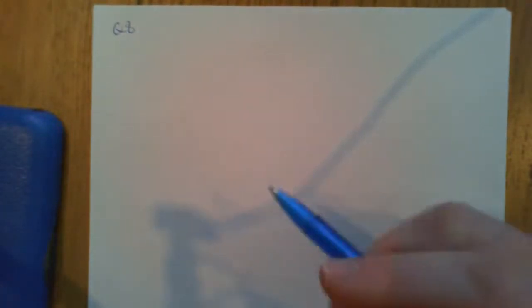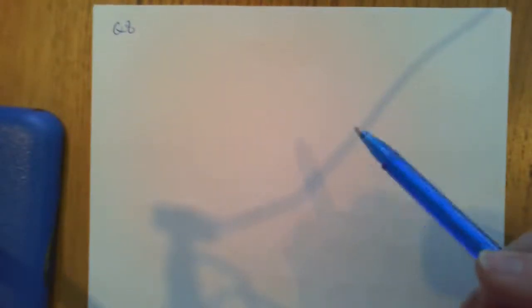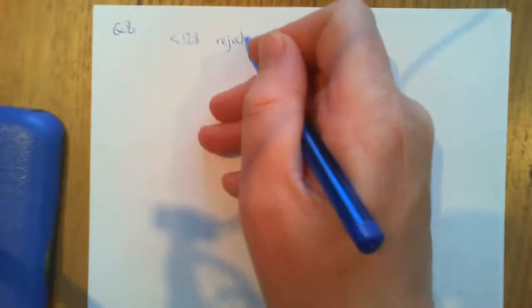Okay, so question 8. Question 8's a little bit tougher. If you read it very carefully, question 8 asks us to test balls. They're dropped from a given height, and the height they rebound is measured. So you drop the ball, it bounces up. So it's a bouncy test. The balls that rebound less than 128, so if it's less than 128, you reject the ball.